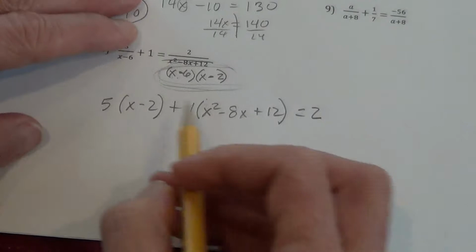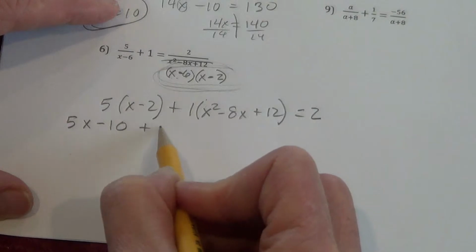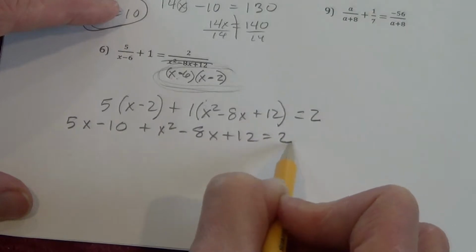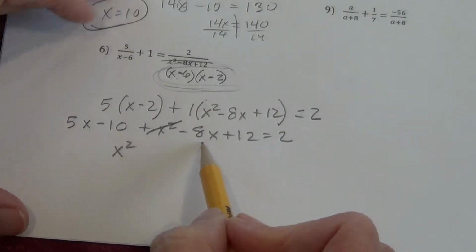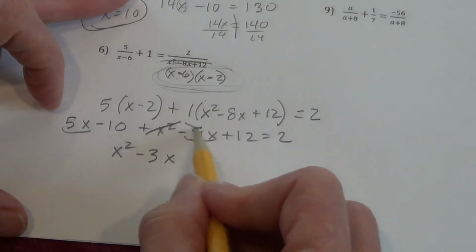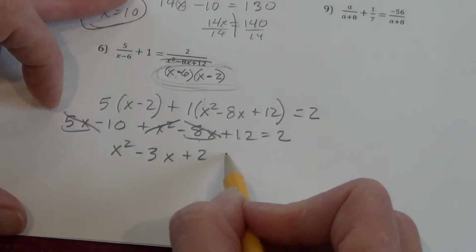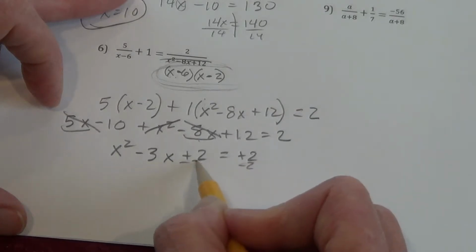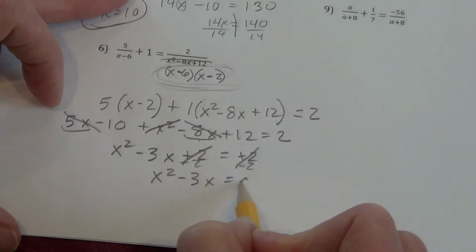So now eliminating the parentheses, I have 5x minus 10 plus x squared minus 8x plus 12 equals 2. Combining like terms, I have x squared out front. Then I have a negative 8x and a positive 5x would be a negative 3x. 12 minus 10 would be 2. Now I need to eliminate this 2 over here. In order to eliminate it, I subtract 2 from each side. That wipes those out. And we have x squared minus 3x equals 0.